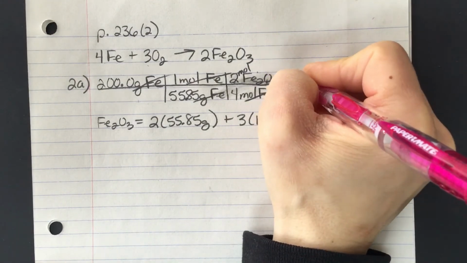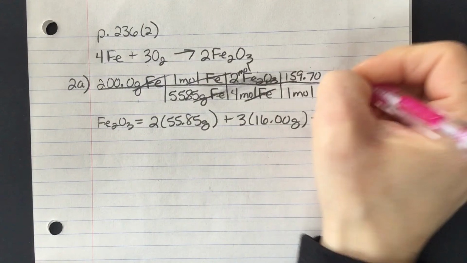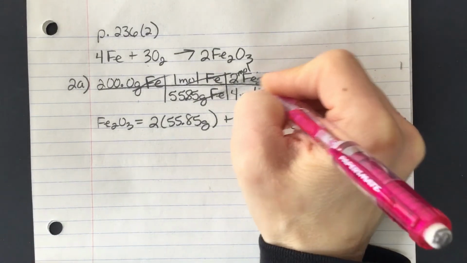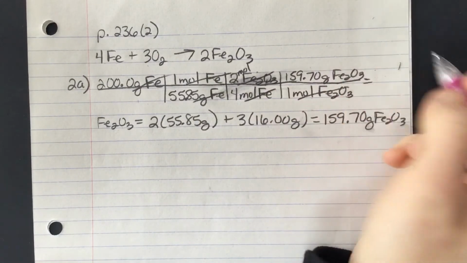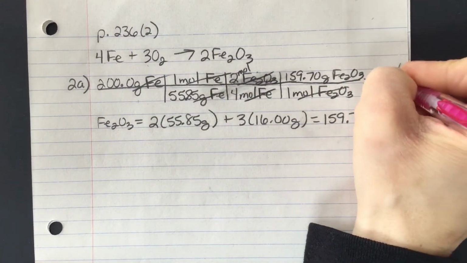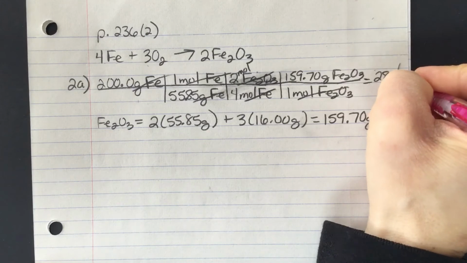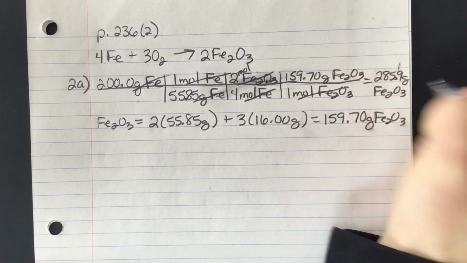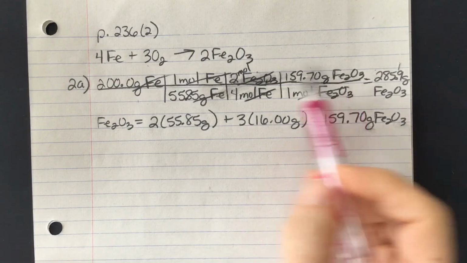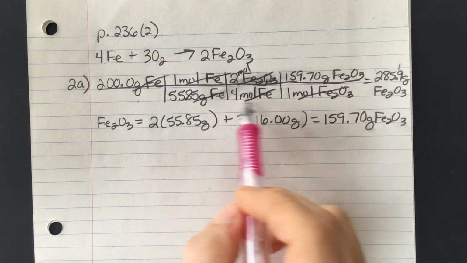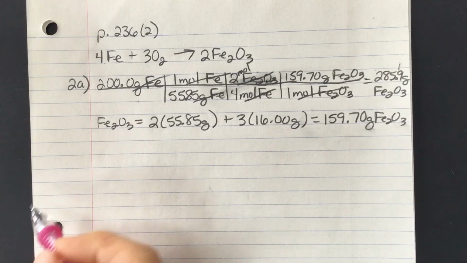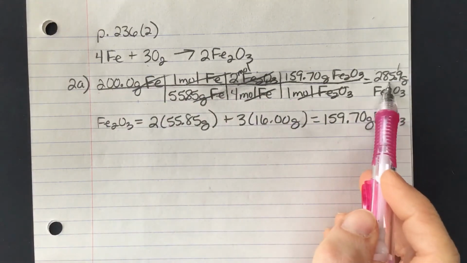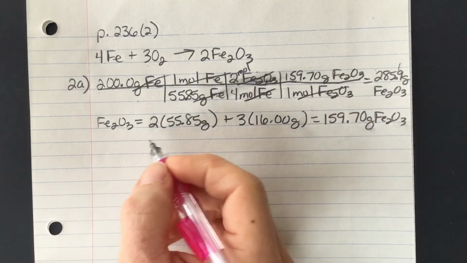So I put this up top. Cancel, cancel. I'm left with grams. So I get 285.9 grams of iron oxide. Remember, multiply the top, divide that by what's on the bottom. And 4 significant digits, because I have 4 here, so I have to have 4 there.